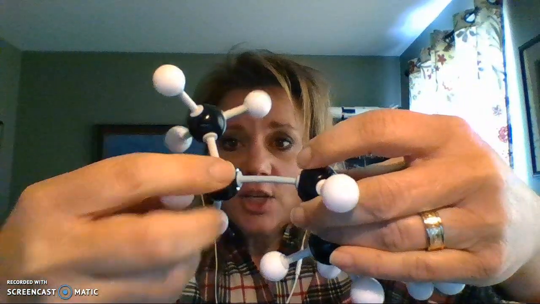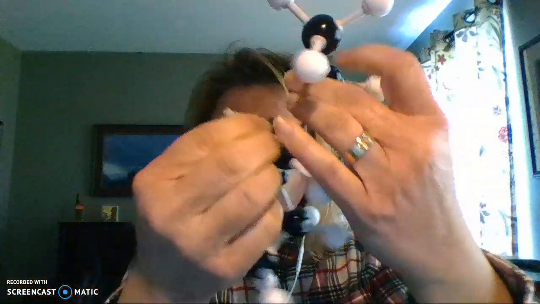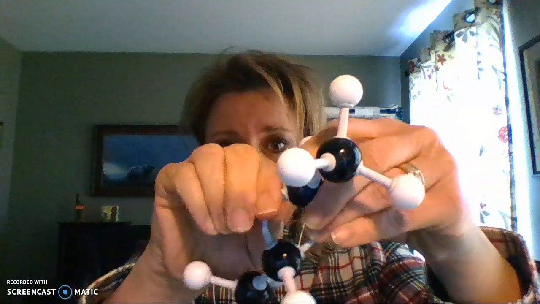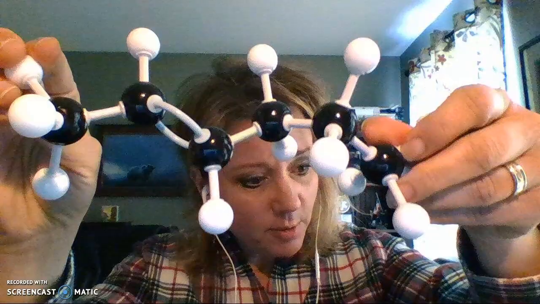That means I have to have a double connection here. In order to do that, I have to take off 2 hydrogens so that I can make room for my bendy connector here. There we go. Now I've replaced my single bond between carbons 2 and 3 with a double bond.